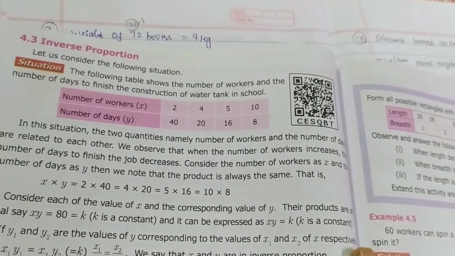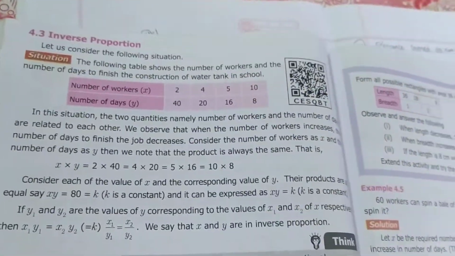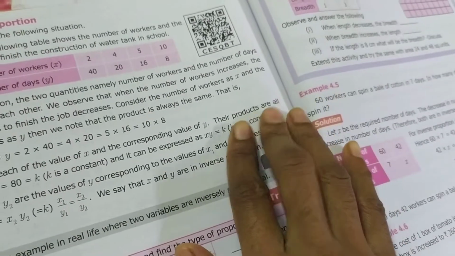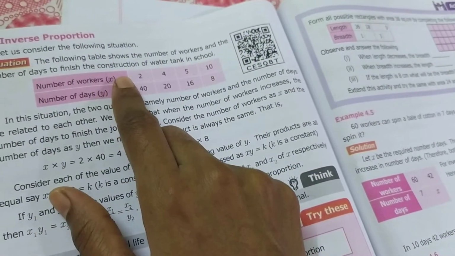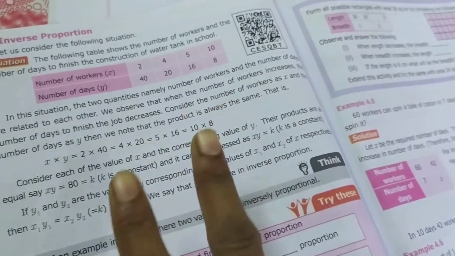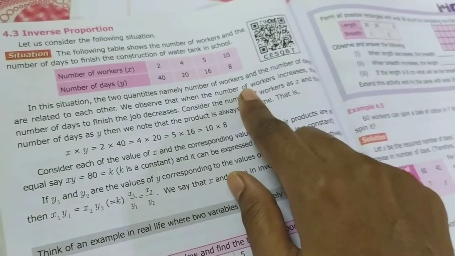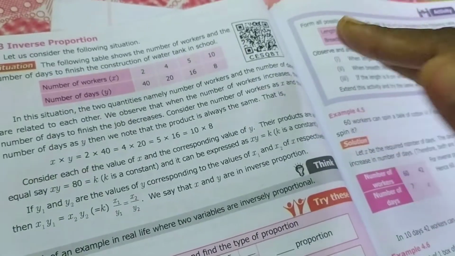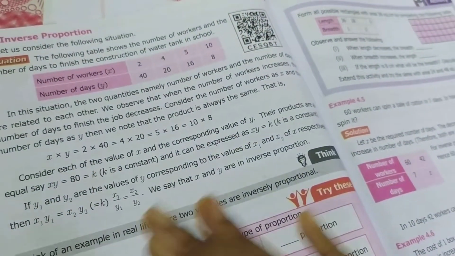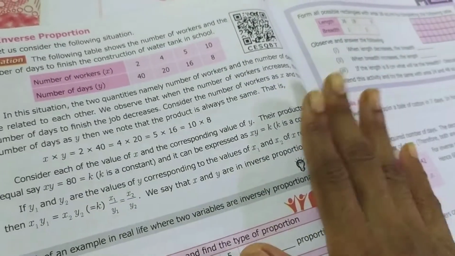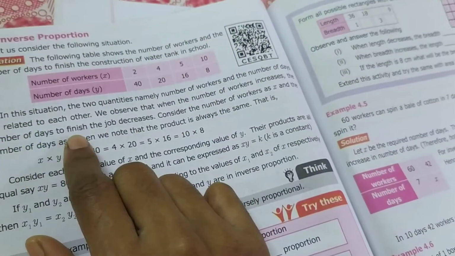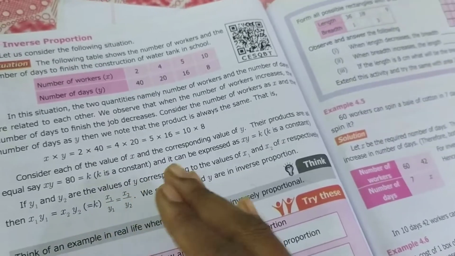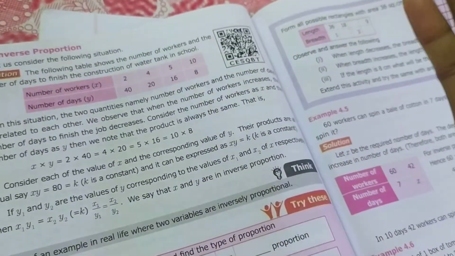Good morning students. We are going to see about inverse proportions. Inverse proportion is nothing but if you're taking two quantities, for example, workers and days. If the number of workers is increased, the days are decreased. So one is increased, one is decreased. That is called the inverse. The number of workers increases, the number of days to finish the job decreases. Depending upon the persons, that value decreases.